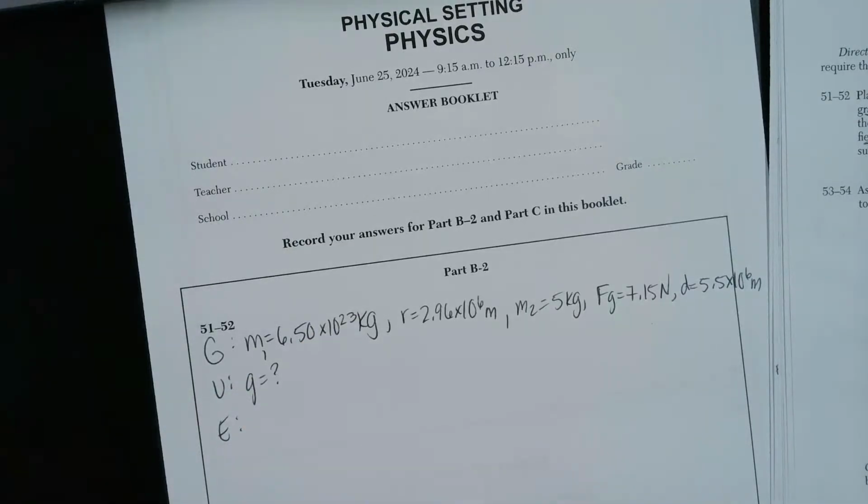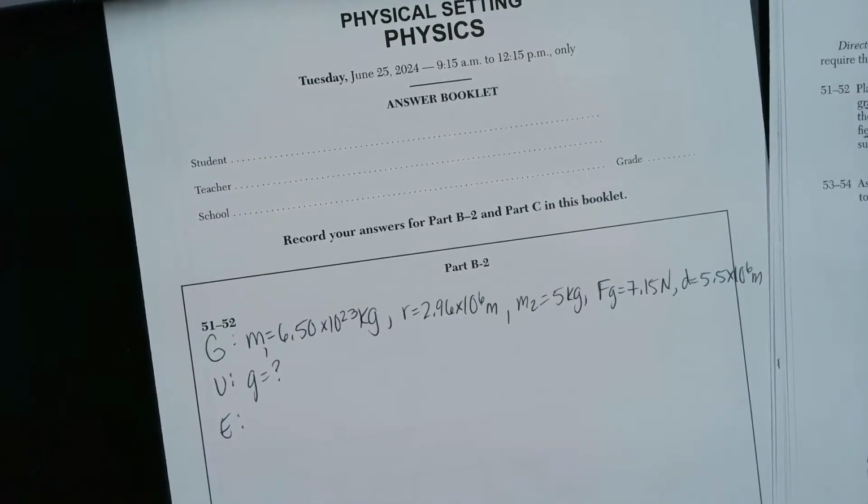Okay, so let's think of formulas that have little g in it. Let's read the question again. Calculate the gravitational field strength of planet Need at the position of the object. Okay.